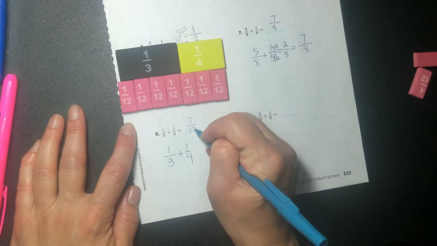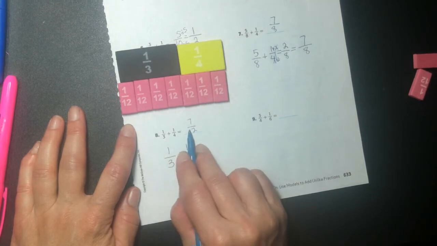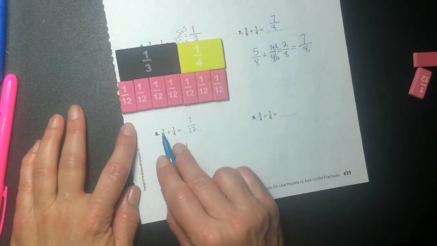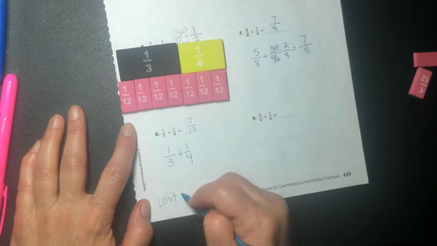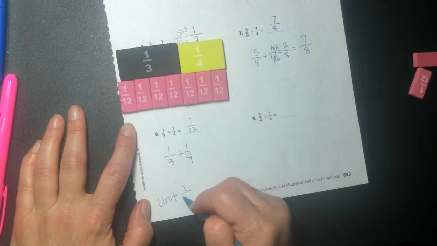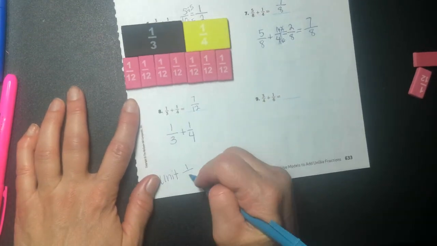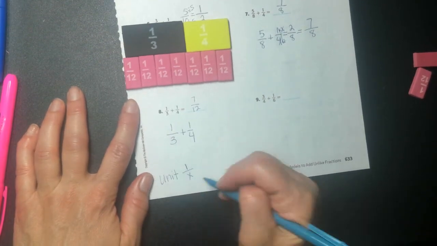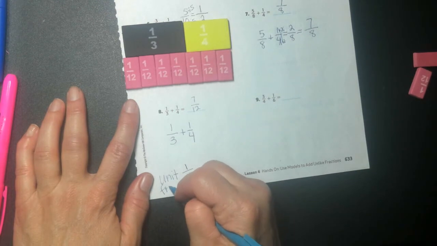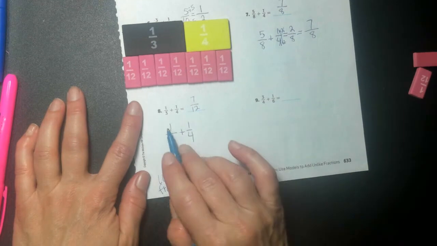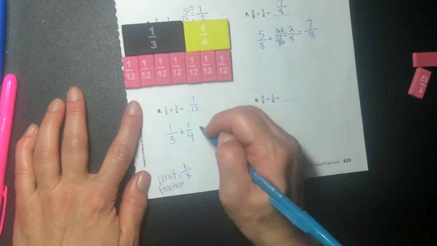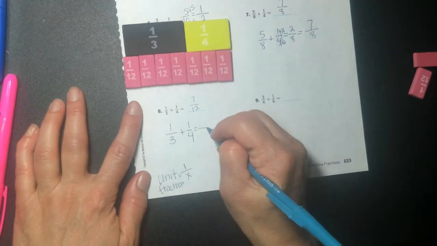I wonder if you guys notice what 3 plus 4 is. 7, right? Because it's just the unit fraction. The unit fraction is 1 over anything. I always make an A down here, but I'm going to put an X this time. 1 over anything is my unit fraction. So I want to change them both into 12ths. So I'm going to just move my whole problem over this time.